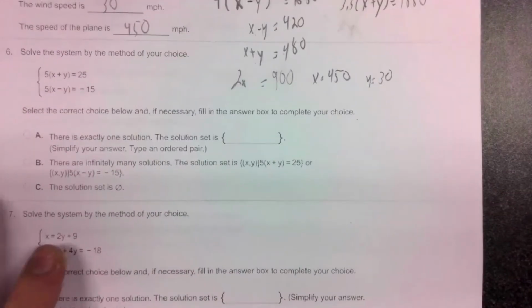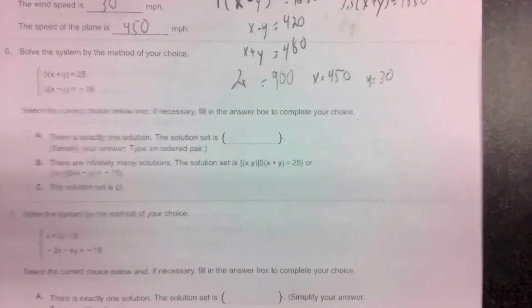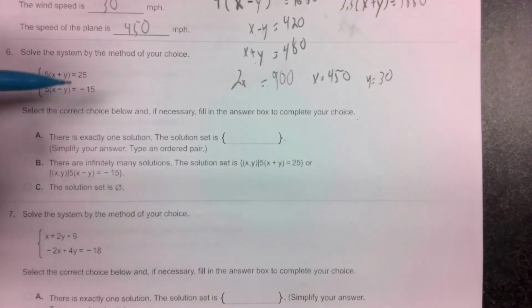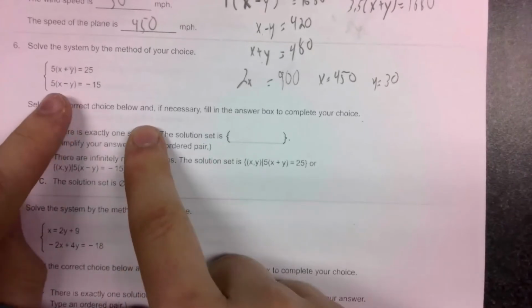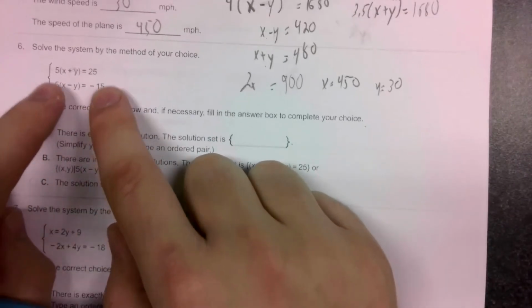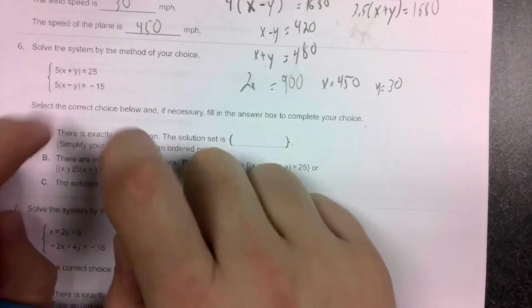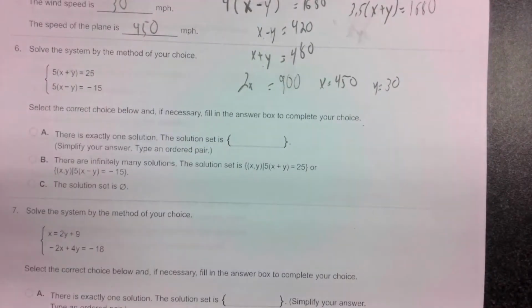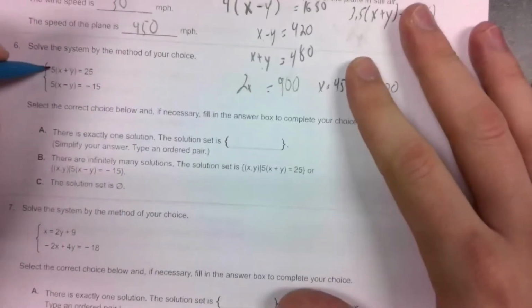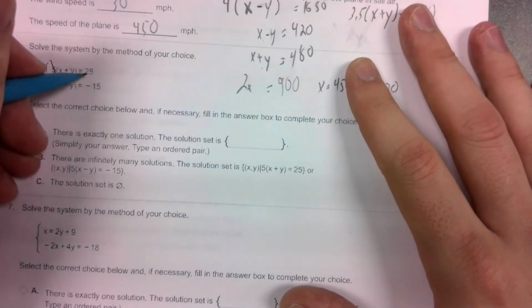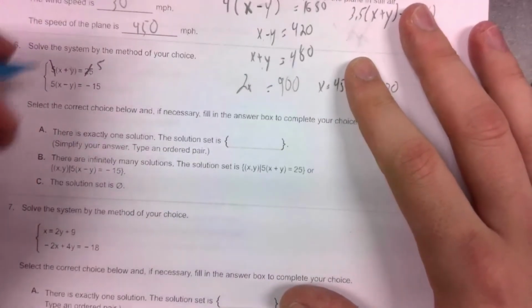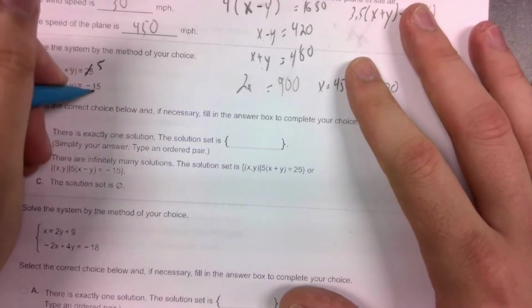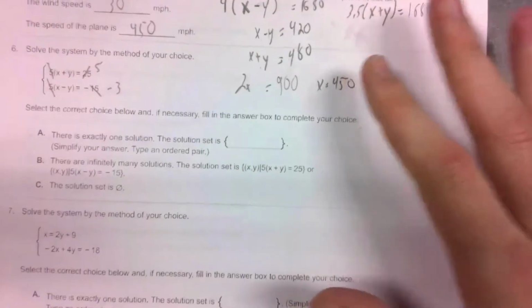Number 6, we can solve this by the method of our choice. I think I'm going to do the addition one again because I see that these y's are going to cancel pretty easily. But I think what I'm going to do to manipulate these equations is I'm going to divide both sides by 5 on the first one and divide both sides by 5 on the second one, right? So if I do that, this divided by 5 cancels. 25 divided by 5 is equal to 5, right? Same thing on here, divide 5, that cancels on that side. This becomes a negative 3.